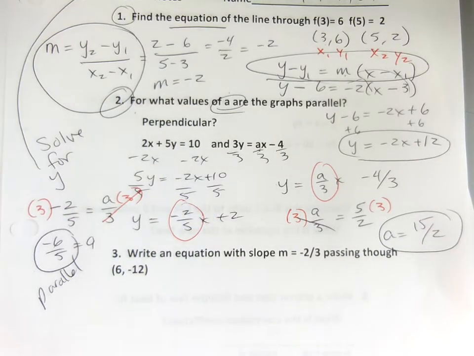Just remember, take the slopes and make the slopes equal, or take the slopes and make the slopes equal to the opposite. Okay? All right. Thumbs up.